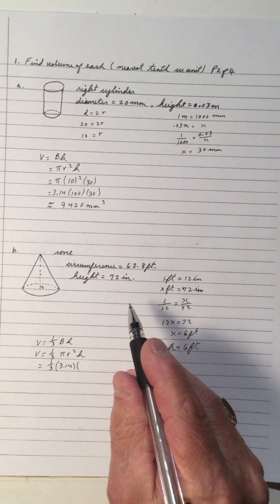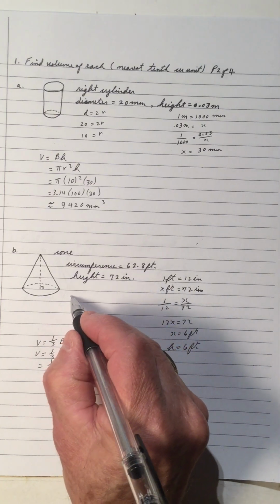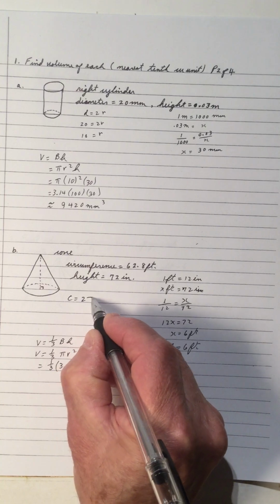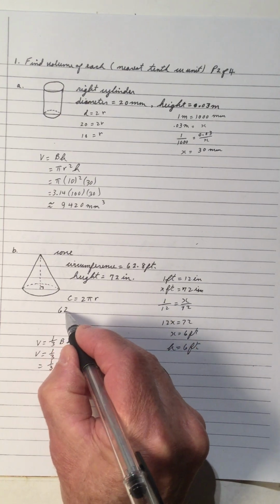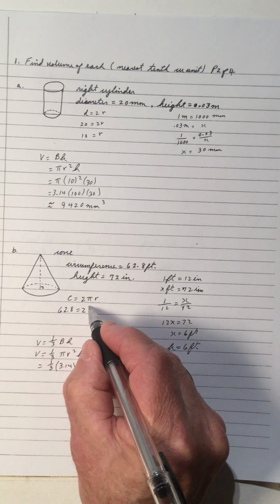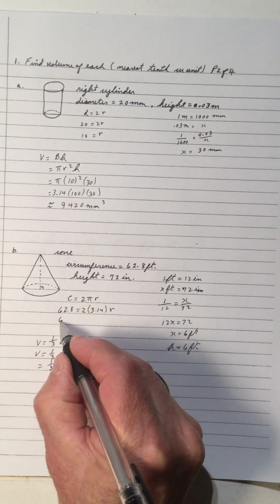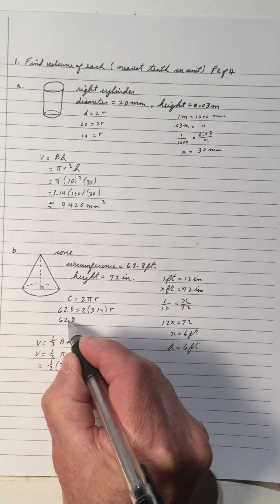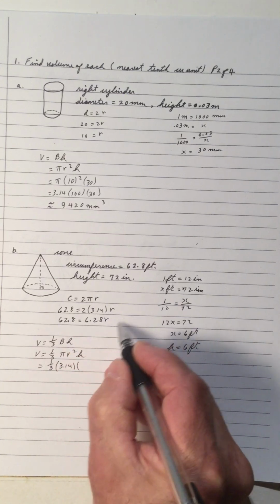But we don't have a radius. We have a circumference here, and circumference is 2 pi r. So the circumference is 62.8 equals 2 times pi, which is 3.14, times r. So 62.8 equals 6.28 r.